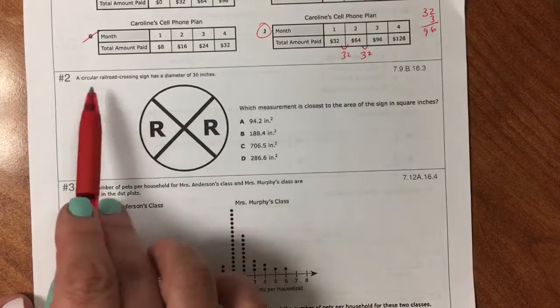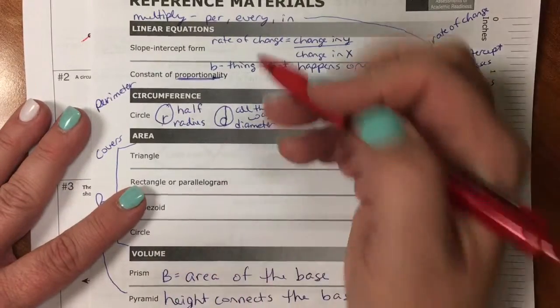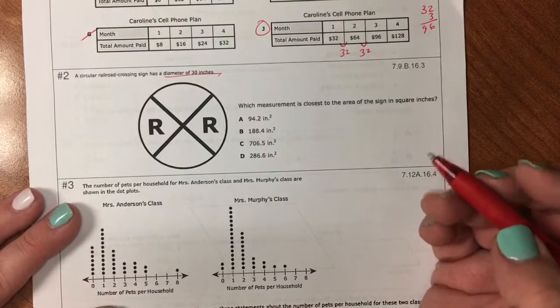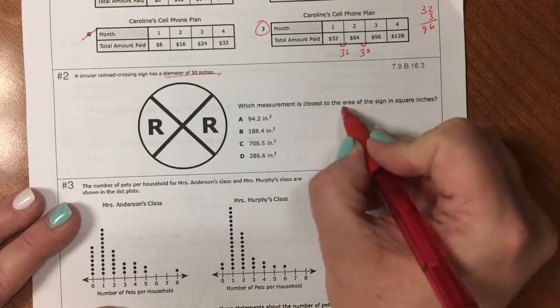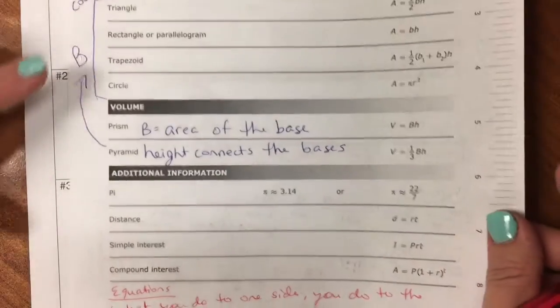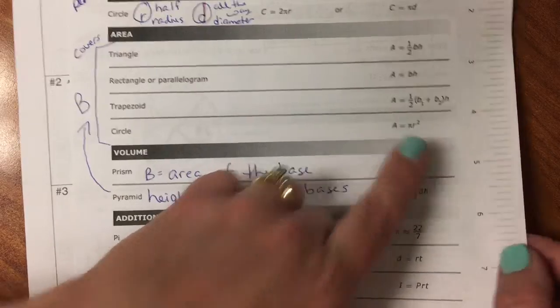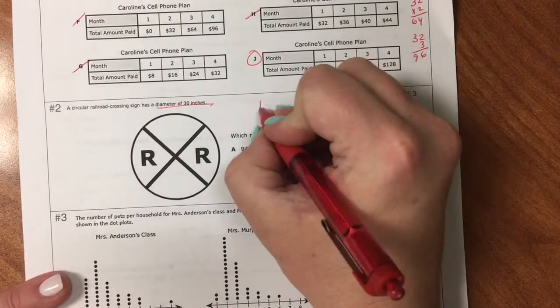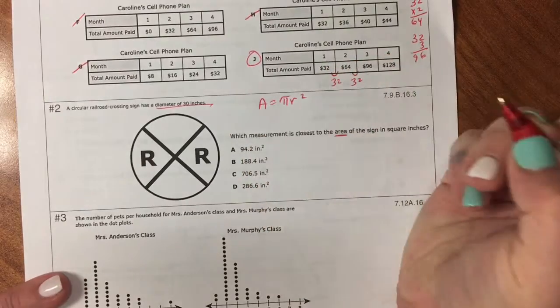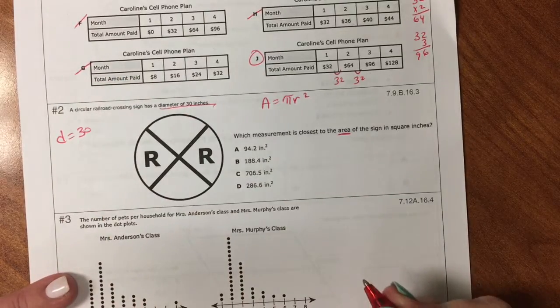Number 2, a circular railroad crossing sign has a diameter of 30 inches. So in that brain dump, I know that diameter is the one that goes all the way across. Okay, and which measurement is closest to the area of the sign in square inches? So in my handy dandy reference material, I know area of circle is pi r squared. Okay, so the formula that I need to use is pi r squared. Well, they gave me diameter. Diameter is the one that goes all the way across.